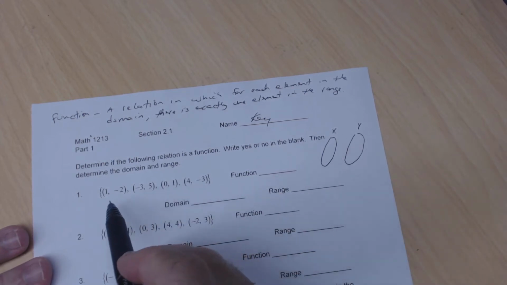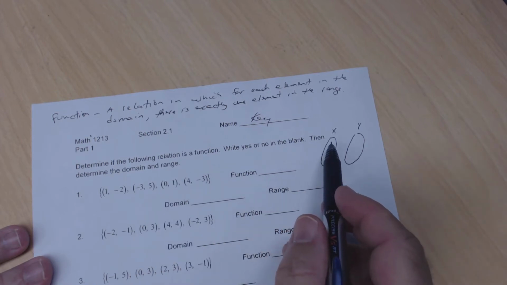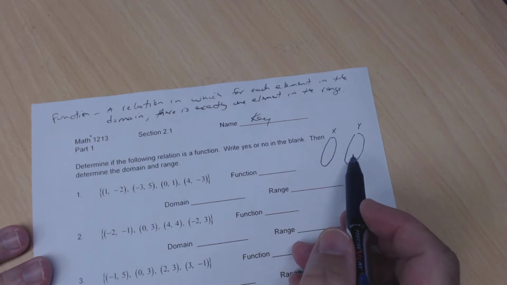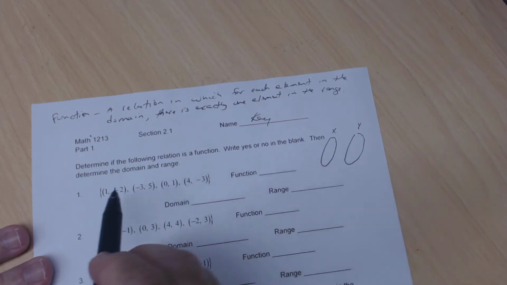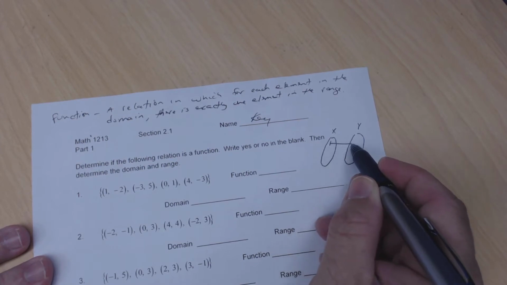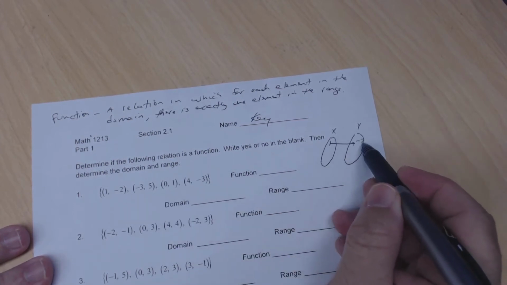Now basically what you're going to do is that for each element in the domain, you're going to list it here, and you're going to assign to it whatever the y coordinate is from the range. So for example, when x is 1, it gets assigned the y value of -2.